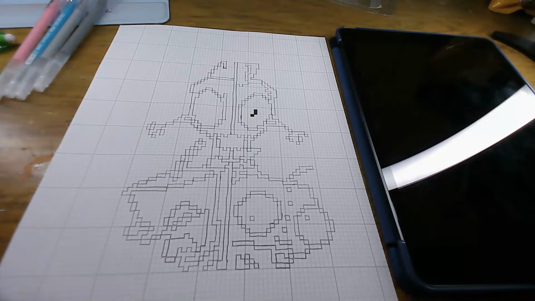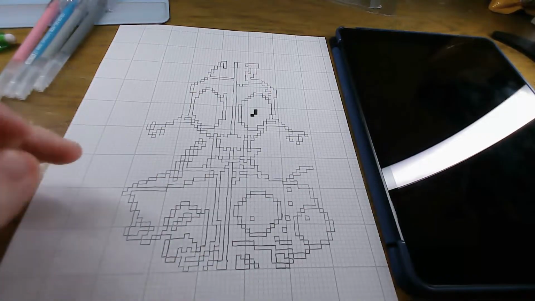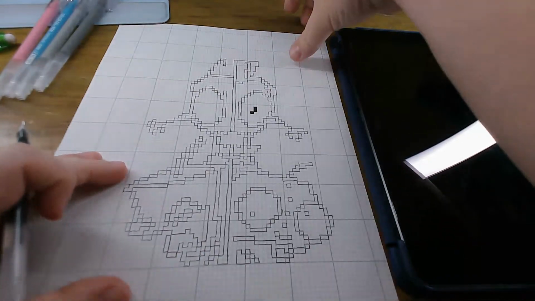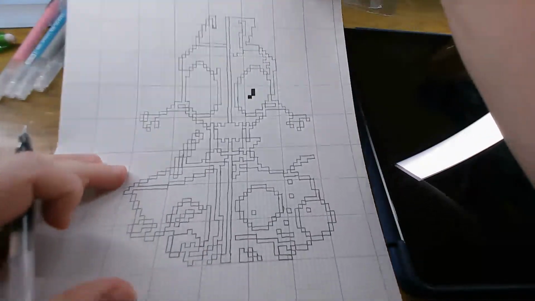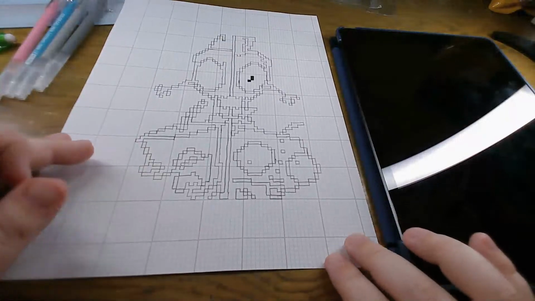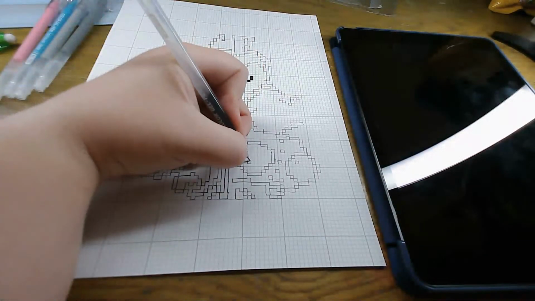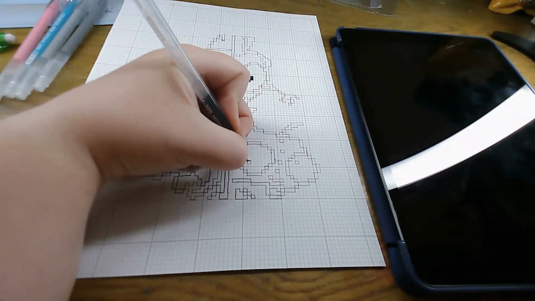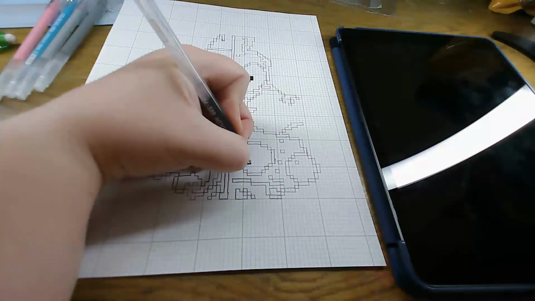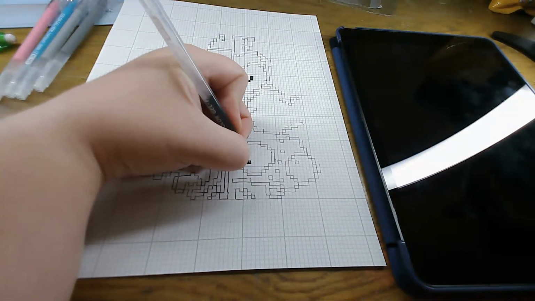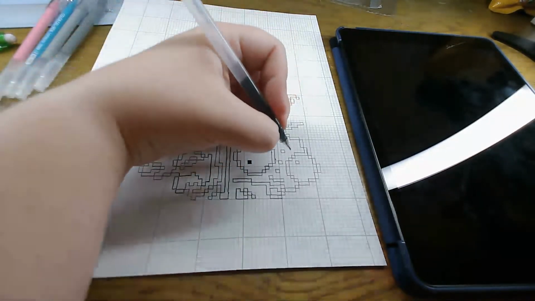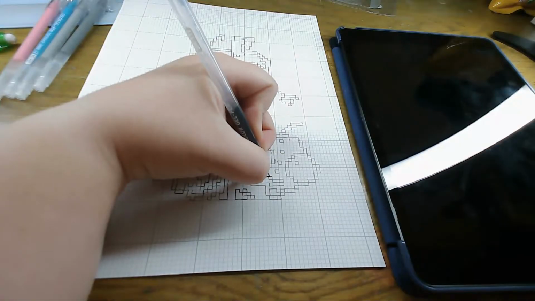Like this pupil. And then down here, on Gur, I can do his little pupils. And his little smile.